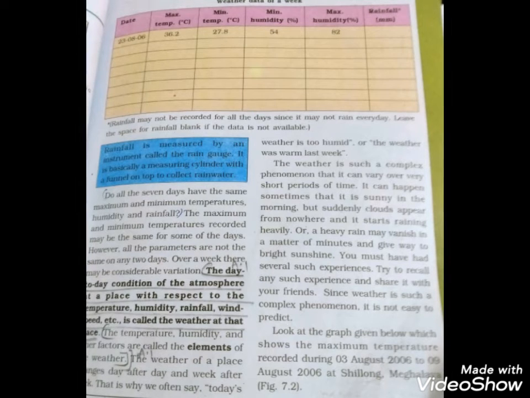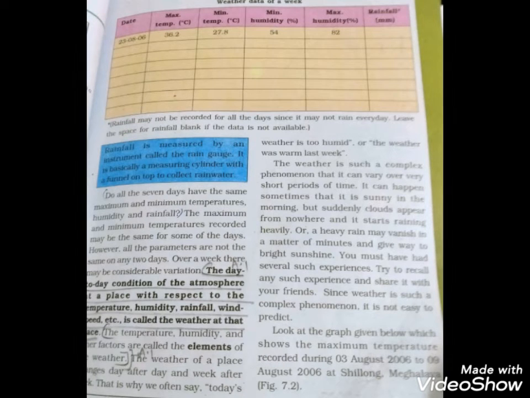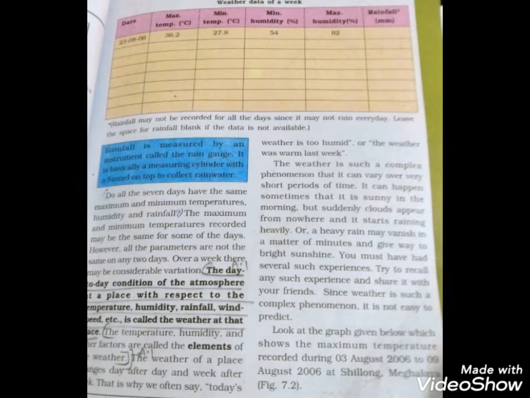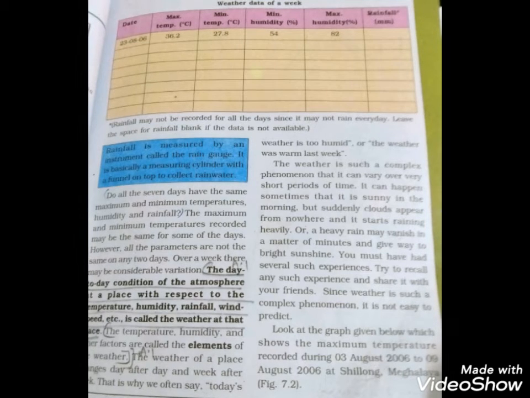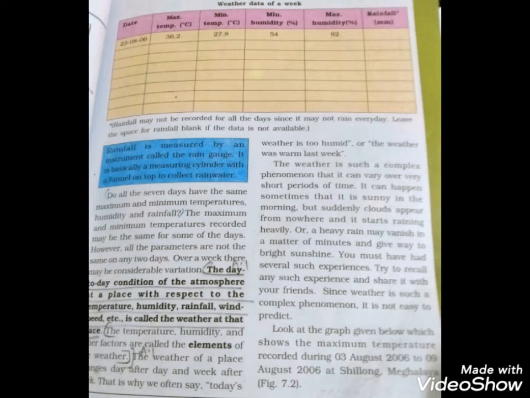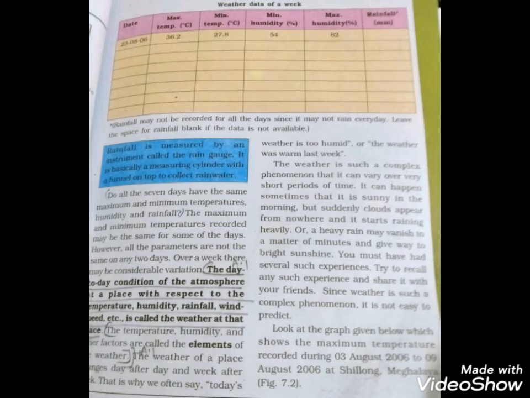The weather of a place changes day after day and week after week. That is why we often say today's weather is too humid, or the weather was warm last week. We usually say today it was very humid and it was warm last week. The weather is such a complex phenomenon that it can vary over very short periods of time. It can happen that sometimes it is sunny in the morning.